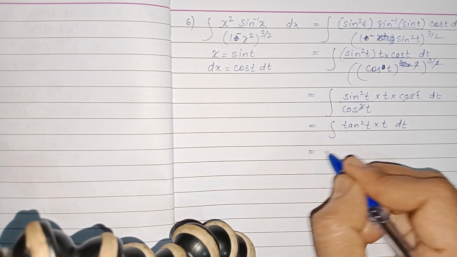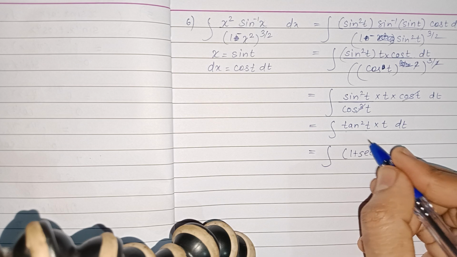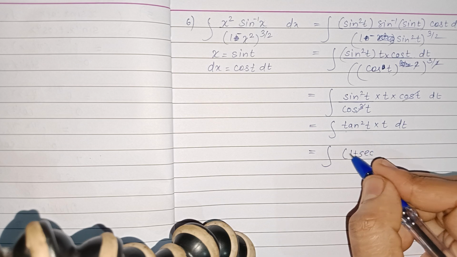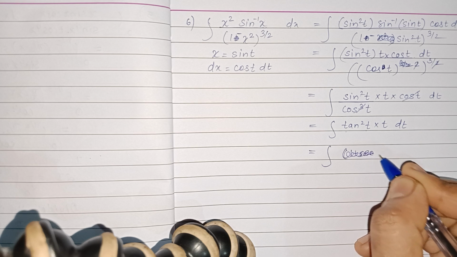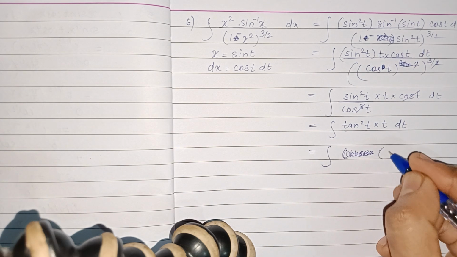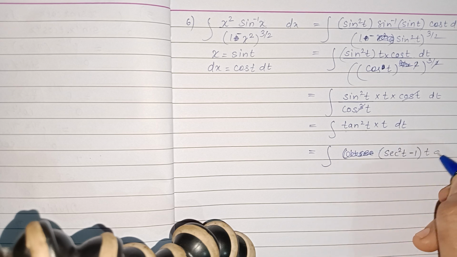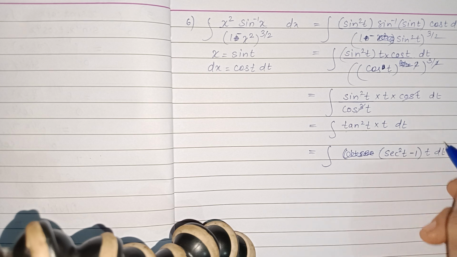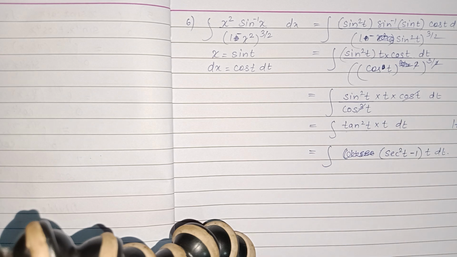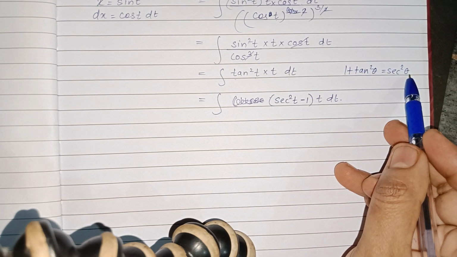So we can write this using 1 plus tan square t, right, because 1 plus tan square theta is sec square theta. Okay, so tan square theta we can write as sec square theta minus 1.